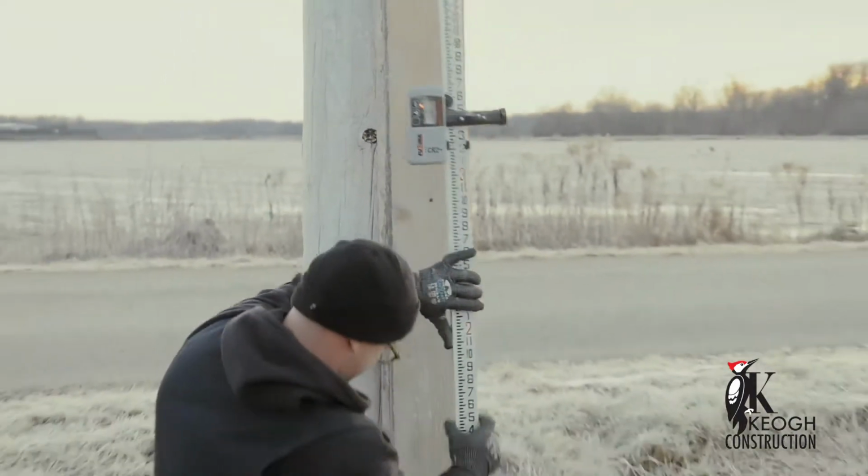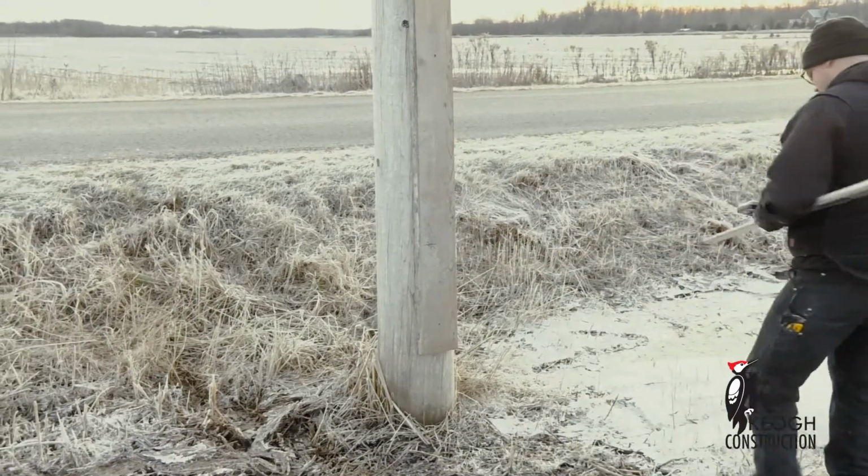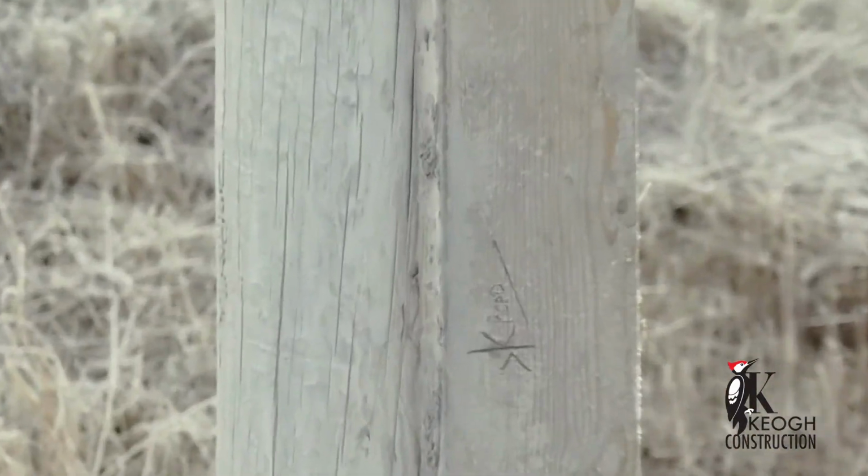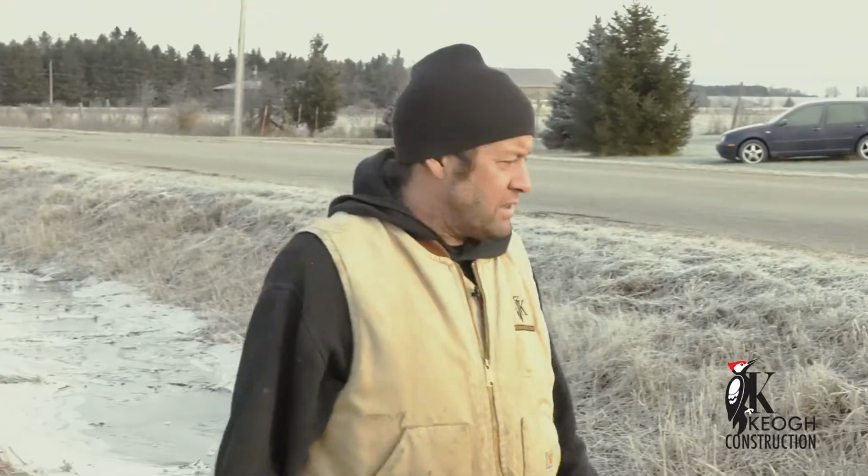And then that's it there. So from that mark, we're going to work off the drawings, do our math, and set the top of the foundation, and then from the top of the foundation, we're going to work down to the underside of our footing. All right, so this is what we have.